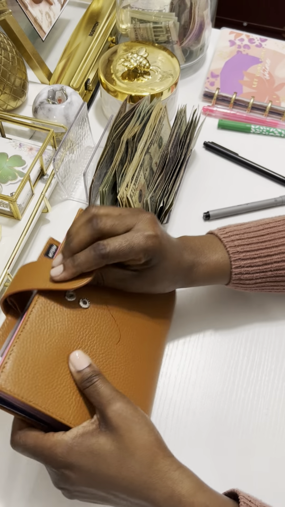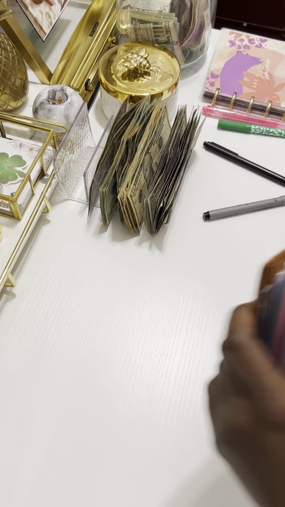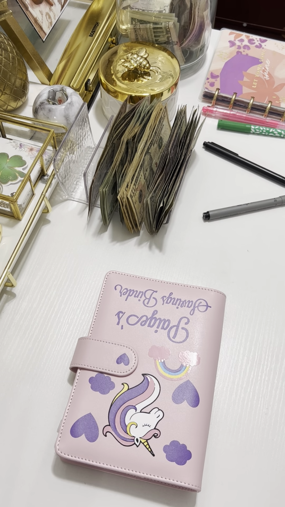And in the meantime, I'm just budgeting from my check and everything for everything else. And just trying to build up these binders. So that's our low priority. So we did high priority, low priority, holiday, stores. And then this is my daughter's binder.